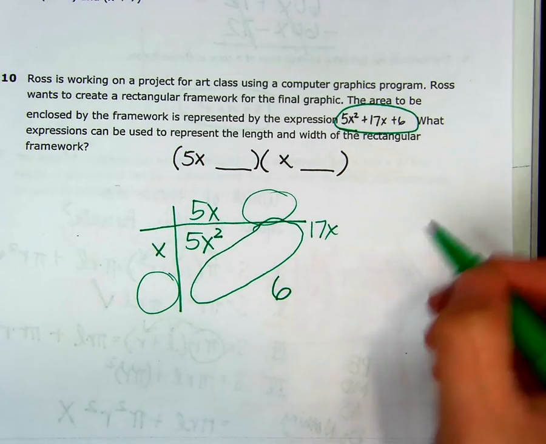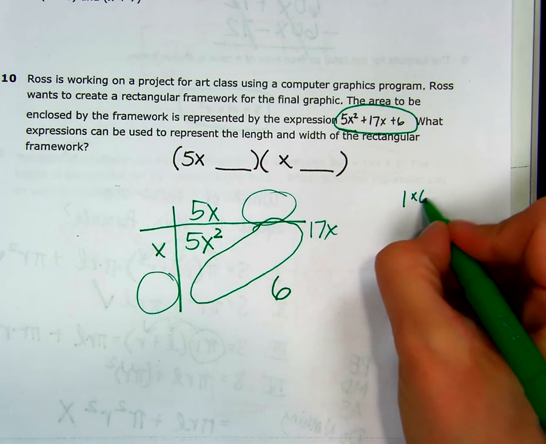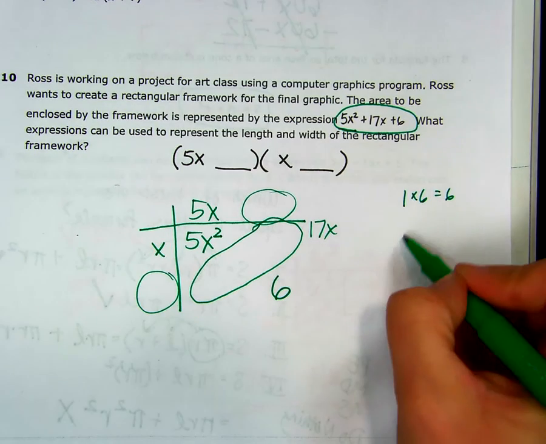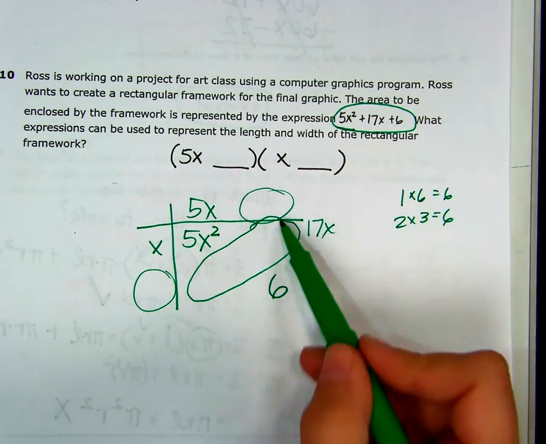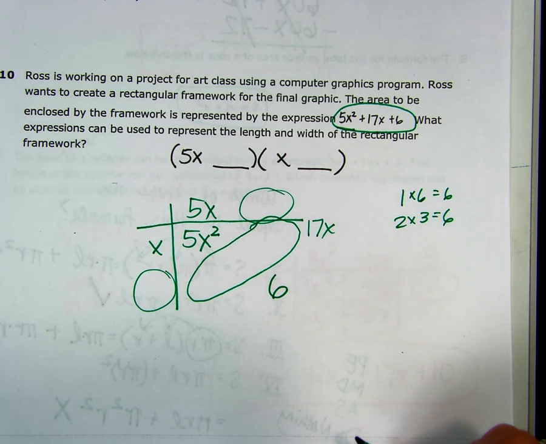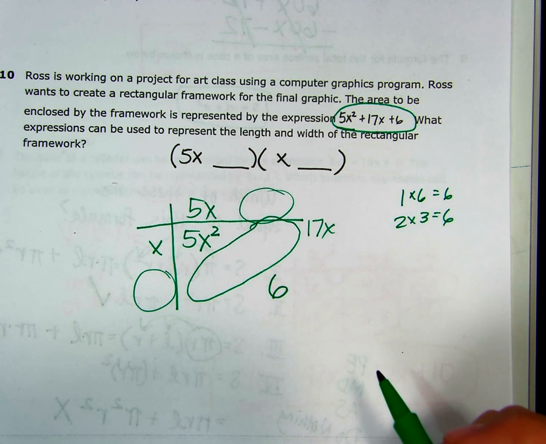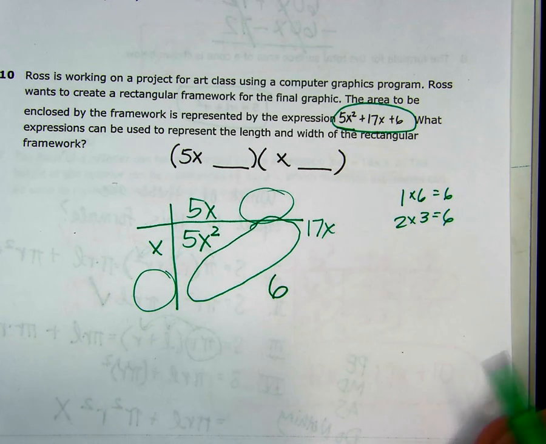So let's see, things that make 6. 1 times 6 makes 6, and 2 times 3 makes 6. So it's either got to be a 1 and a 6 or a 2 and a 3 in my spots. Let's take a guess.